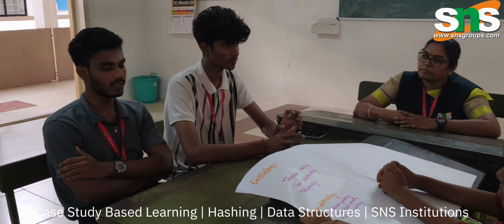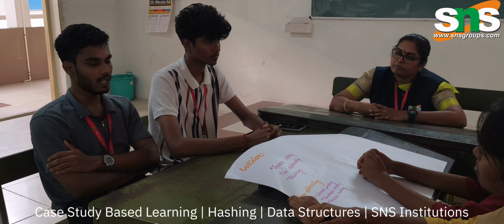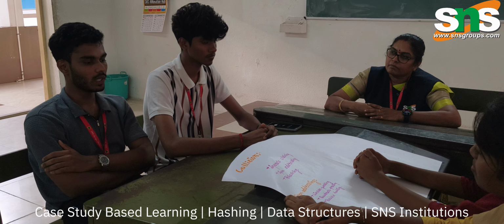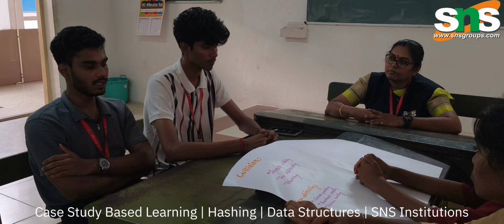When a new key is inserted, the hash function is applied to find the index, and the key is then added to the linked list present at that index. If multiple keys have the same hash index, they are stored as nodes in the linked list of that index. During search or deletion, the hash function leads to the right linked list.